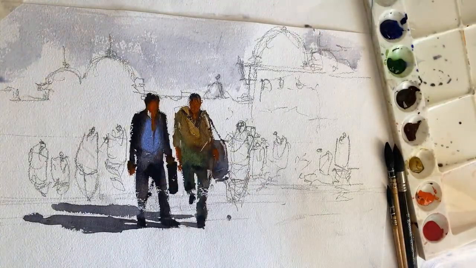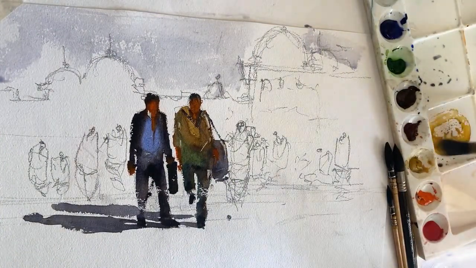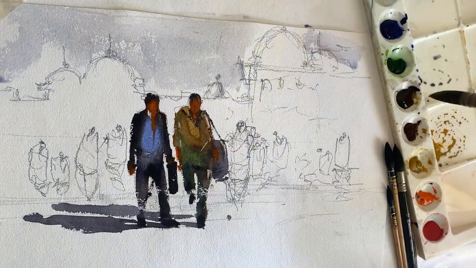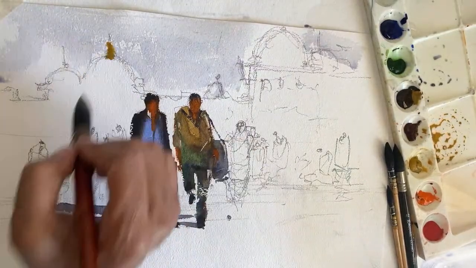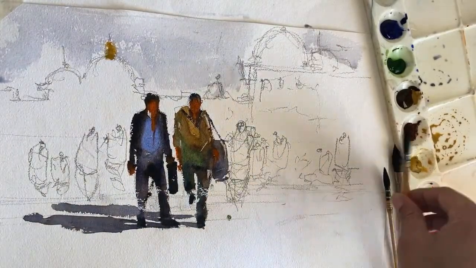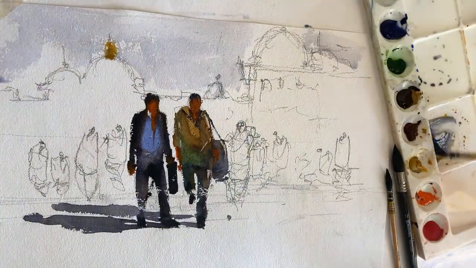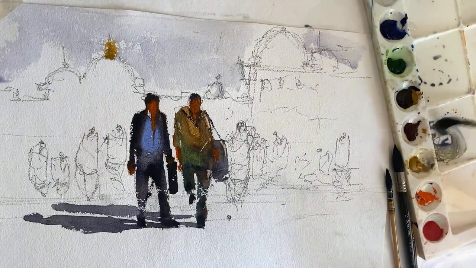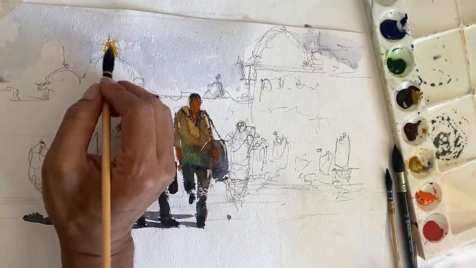And for this dome I'm using yellow ochre, just mixing a little bit of sepia, and I might need to change the brush. And I'm using this ultramarine blue along with mixing with yellow ochre. Okay.